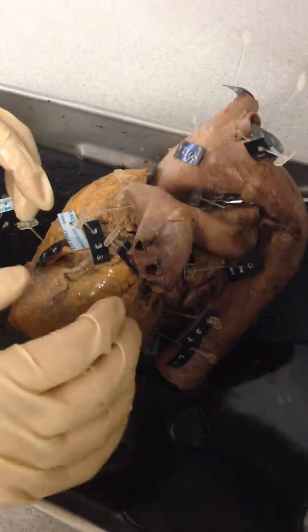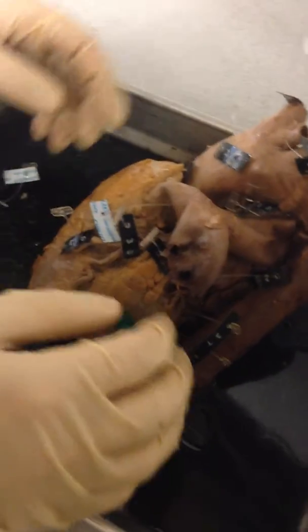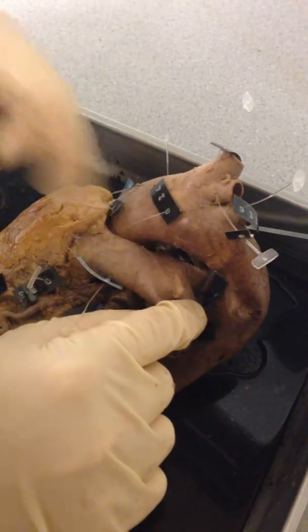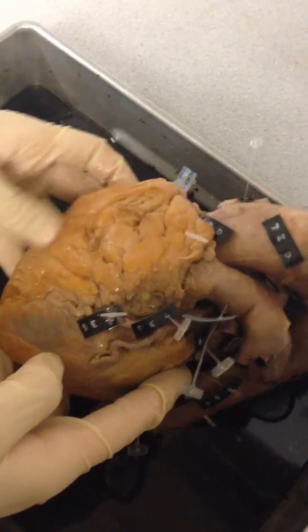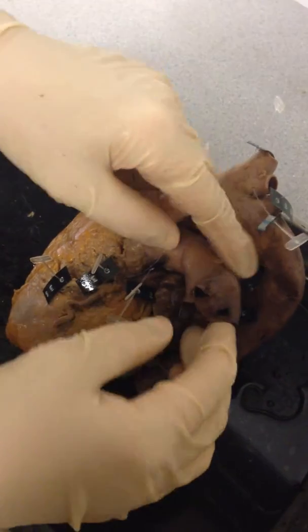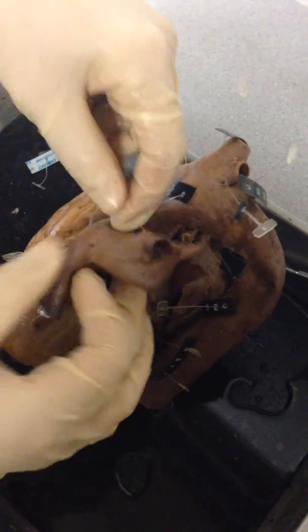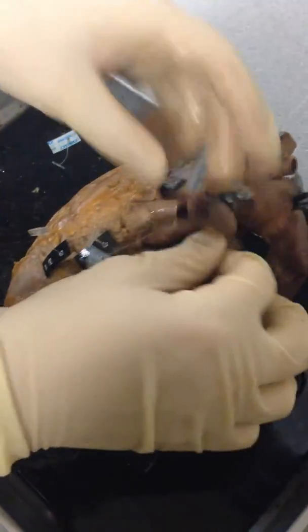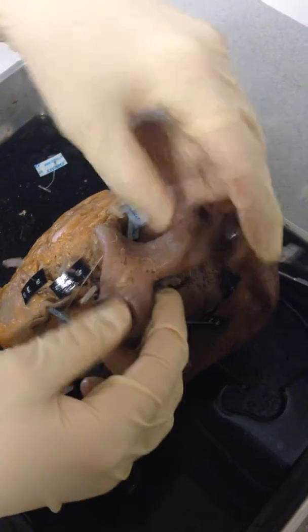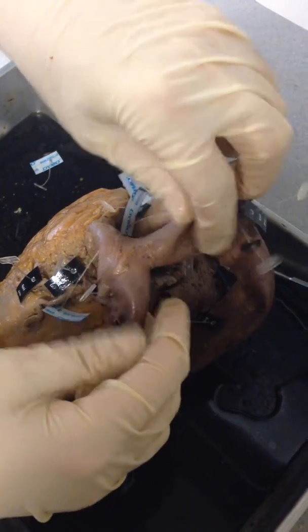So we have number 18, which is the pulmonary trunk. That's this guy right here. The pulmonary trunk takes blood from the right ventricle up and then shoots it out to the lungs. The next one is number 19, the pulmonary arteries. When the blood comes up the pulmonary trunk, it then shoots out the pulmonary arteries, which is labeled right here, to the lungs.